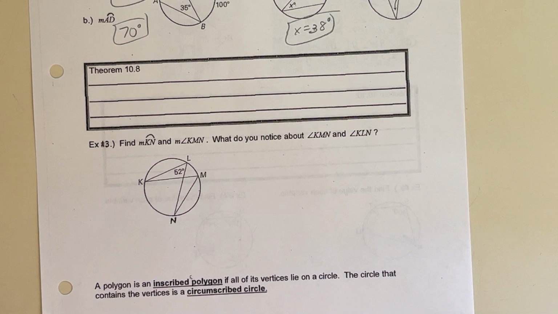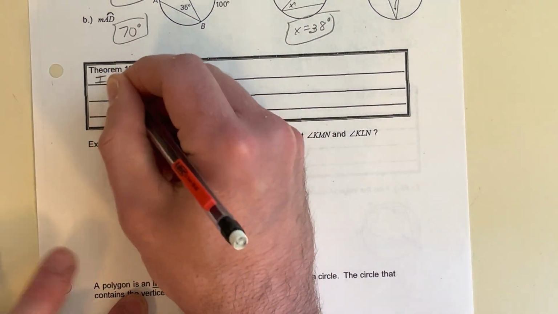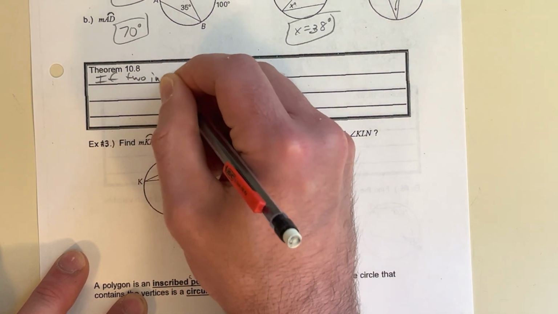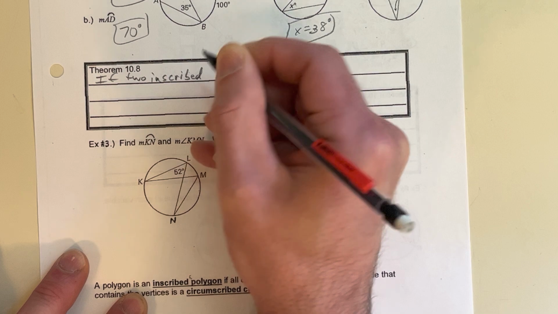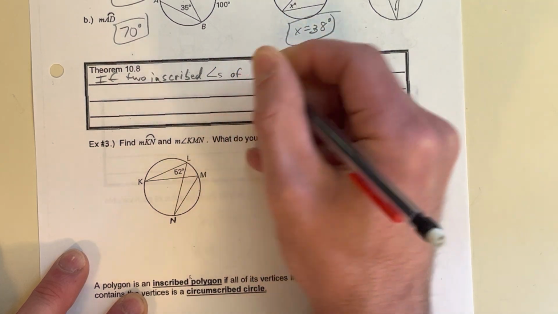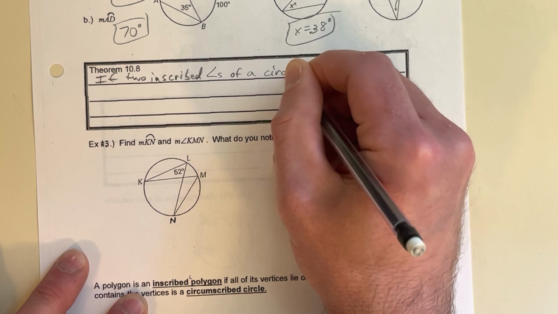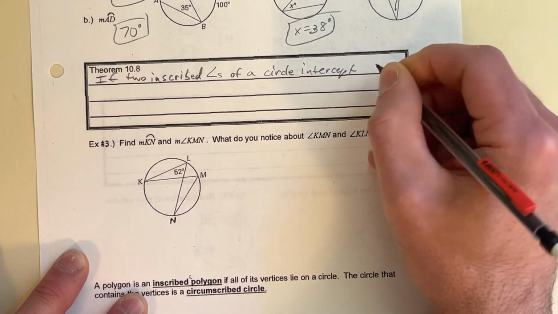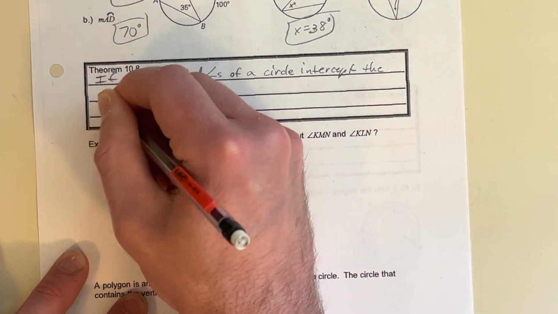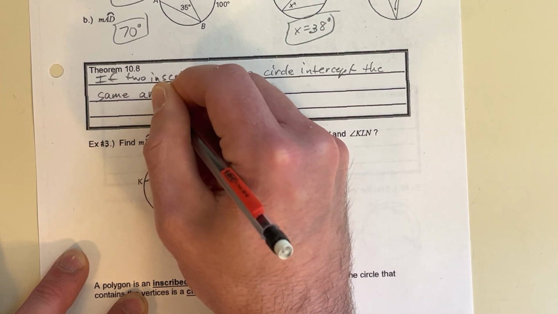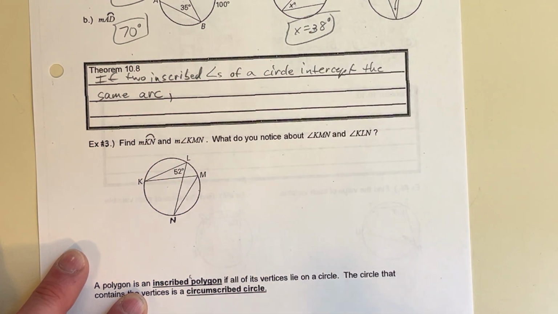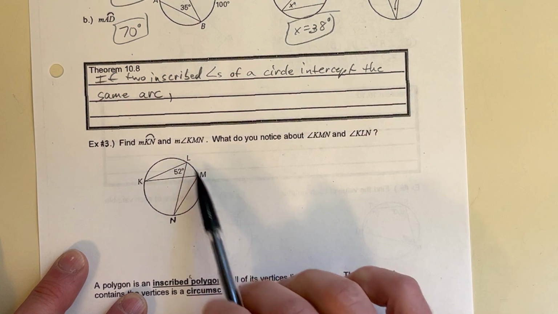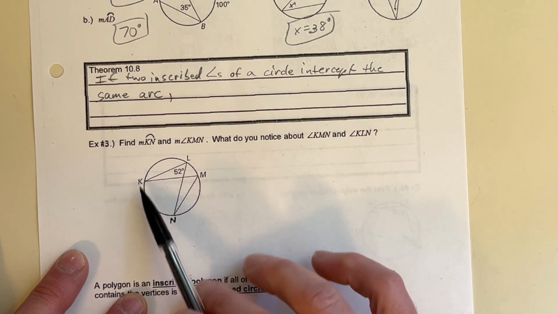Let's look at theorem 10.8, and this is a little more intuitive. If two inscribed angles of a circle intercept the same arc, so we've got an example of this, angle L, angle M. They are intercepting the same arc.